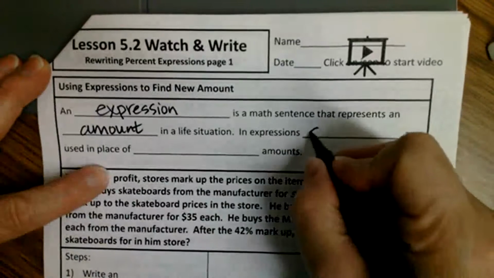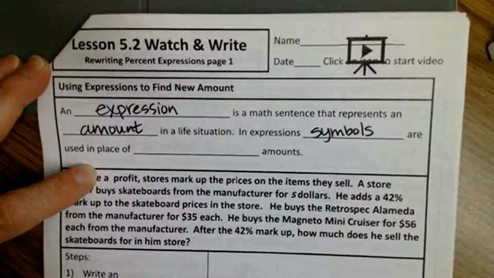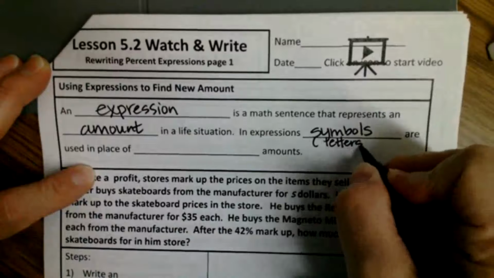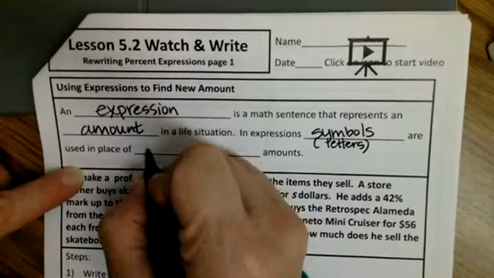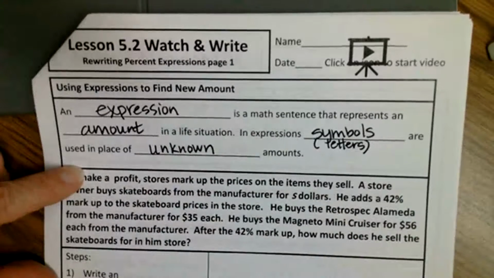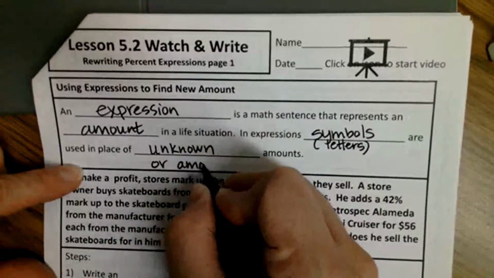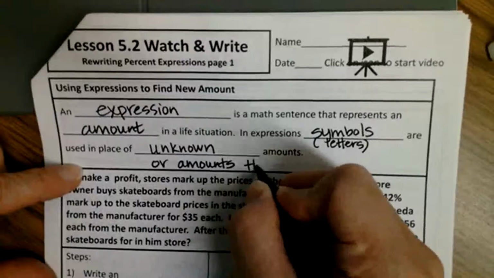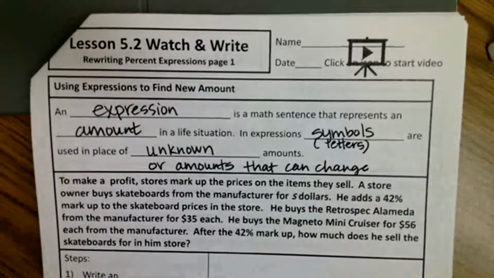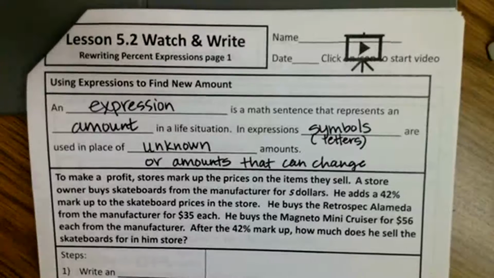In expressions, symbols, often letters called variables, are used in place of an unknown amount. Either the amount is unknown or it's an amount that can change. That's why we call them variables. Variable means changeable. So what does all that mean?